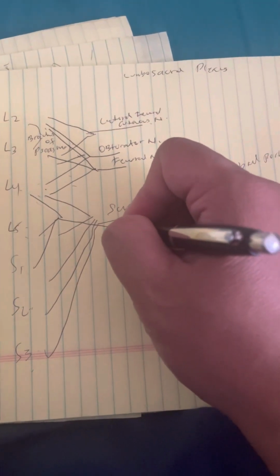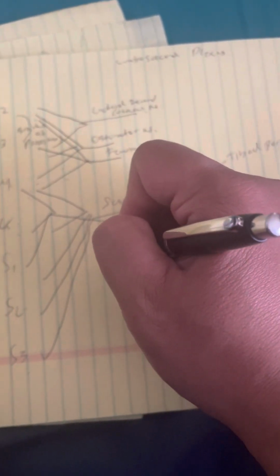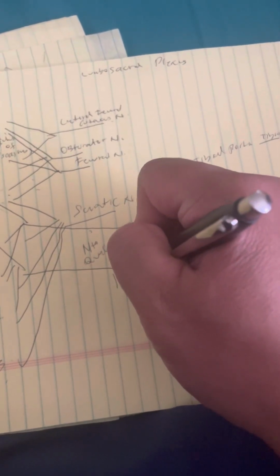Now always remember, L4, L5, S1 will form two nerves again: the nerve to quadratus femoris and the superior gluteal nerve. Now L5, S1, S2, if there is a superior, there is an inferior gluteal nerve.